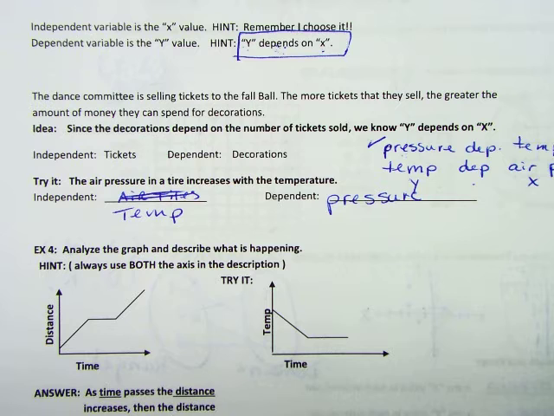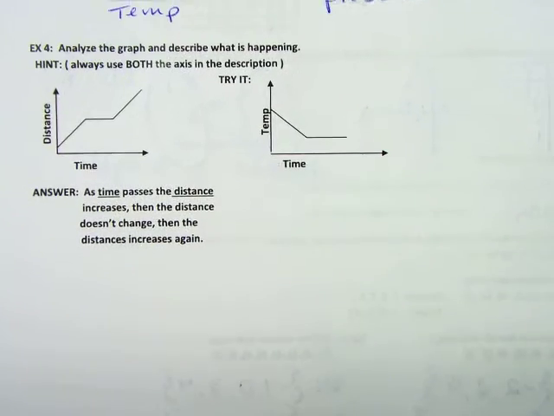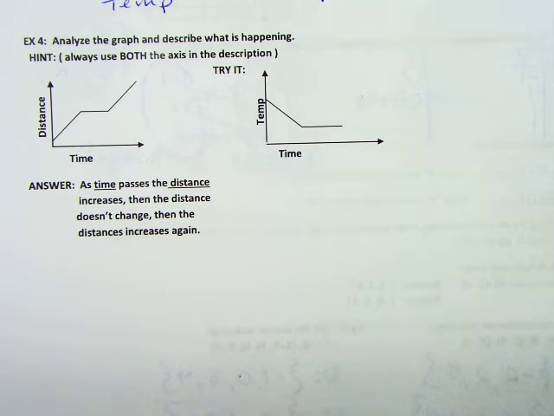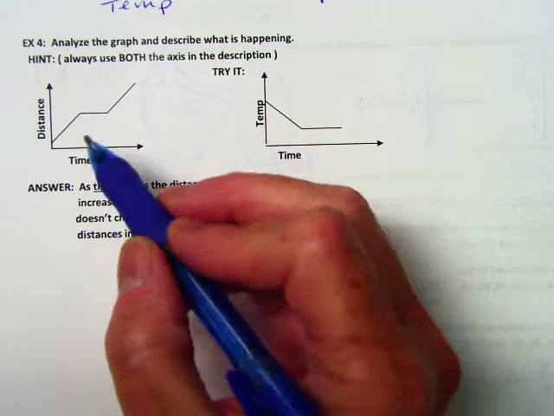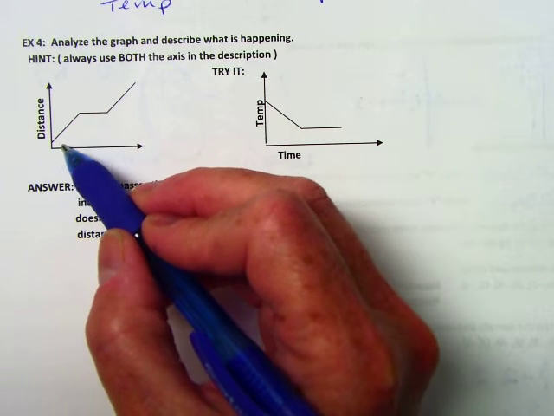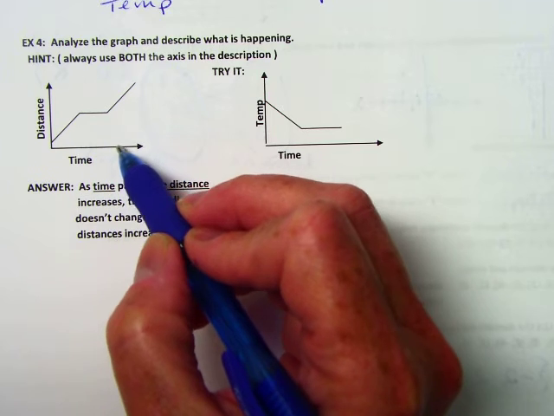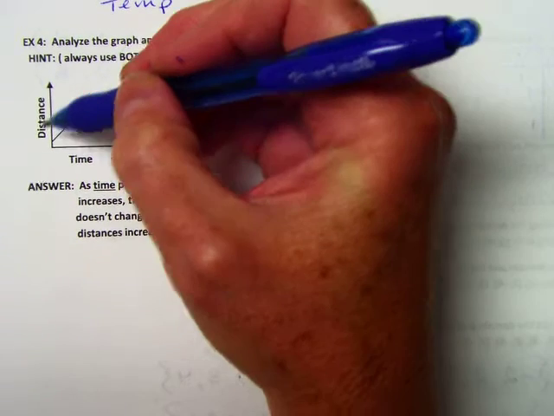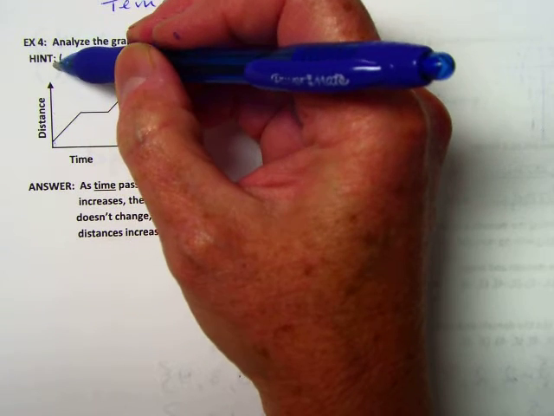So y depends on x. X can come in really handy. Last thing, real quick, is to describe this sketch. These are called sketches. Notice there are no tick marks and no numbers, just words on the axis to describe what's happening. Here, time is passing. Time is increasing as it goes to the right, and the distance is increasing as it goes higher.